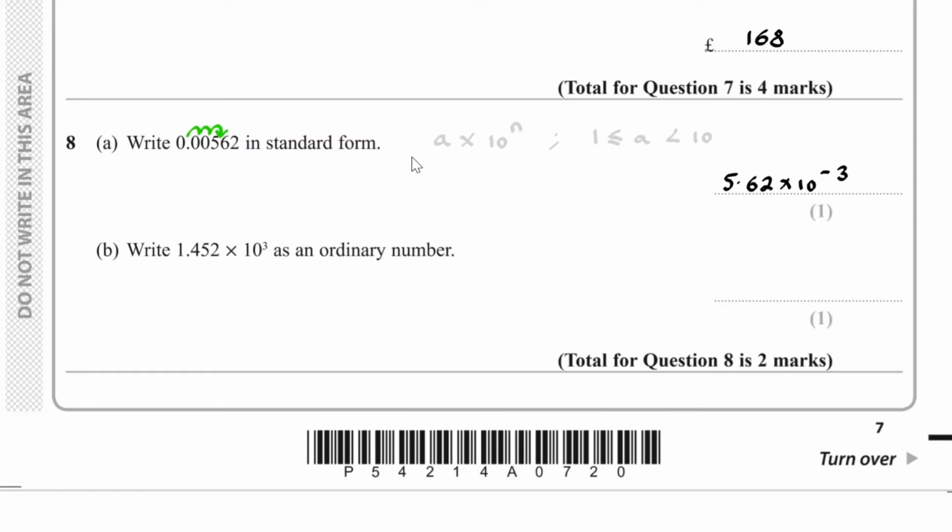And now for part B, we have to write 1.452 times 10 to the 3 as an ordinary number. Well, we have this 1.452, and if we move the decimal place 1, 2, 3 places to the right, because we're multiplying by 10 to the power of 3, we therefore end up with 1452.